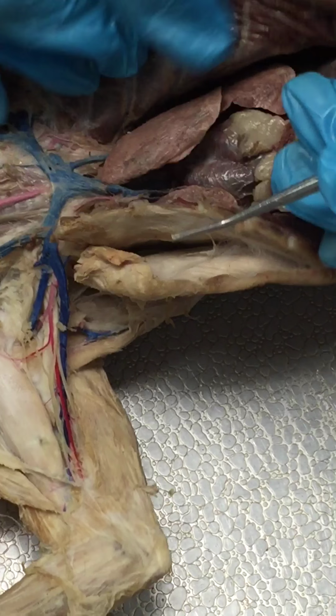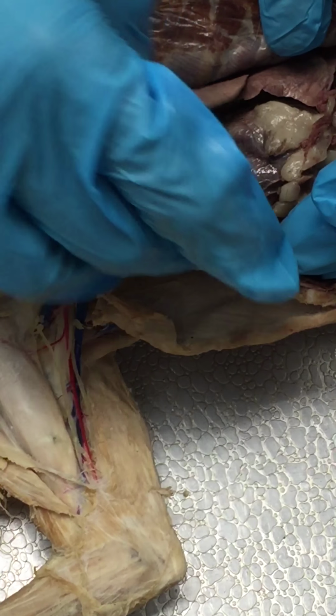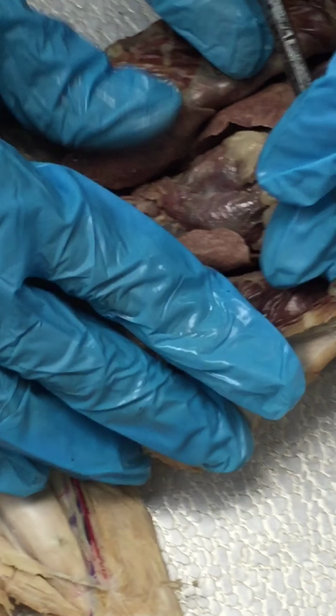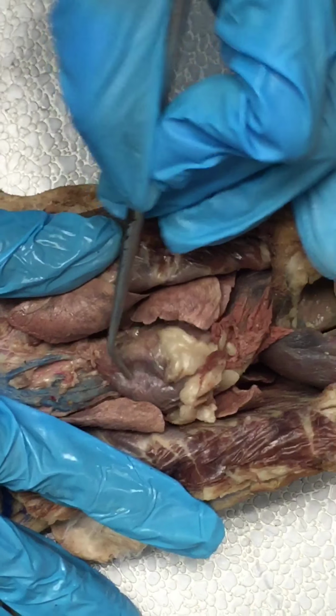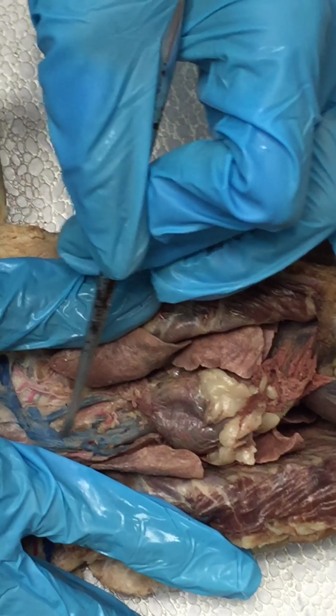Okay, so can you see, Leo? No. So this is the heart right here. So this will be your superior vena cava.